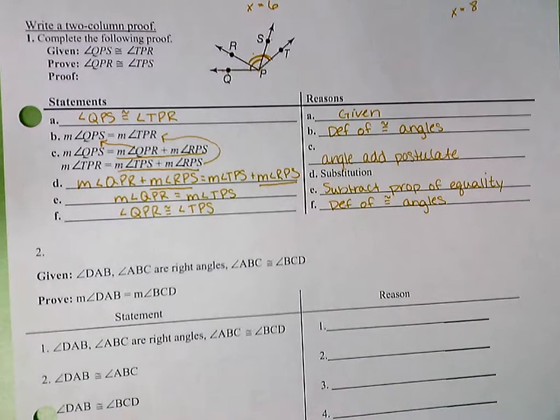You see how this is really similar to the segment ones that we did? It's just with angles instead. You're doing that same process. Any questions on how I got my statements or my reasons?